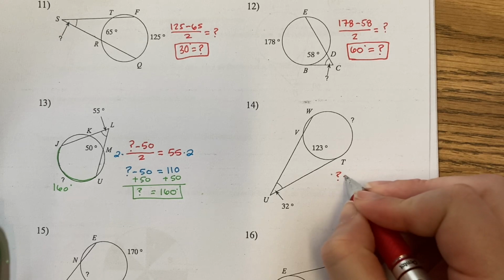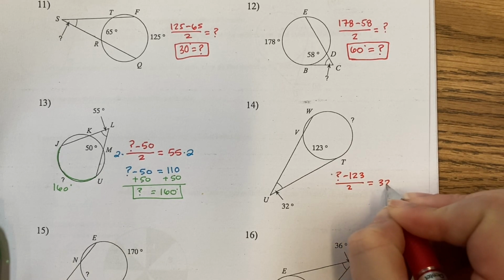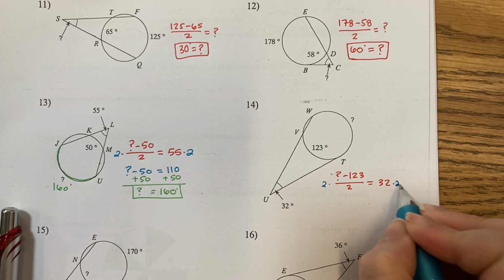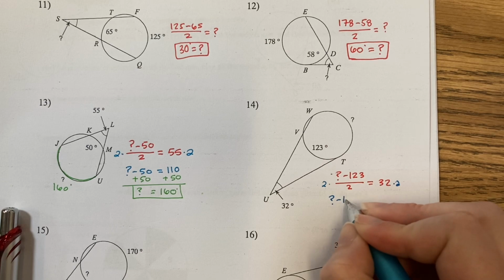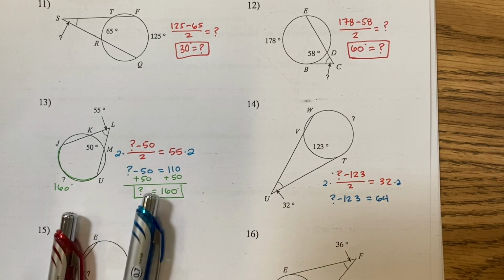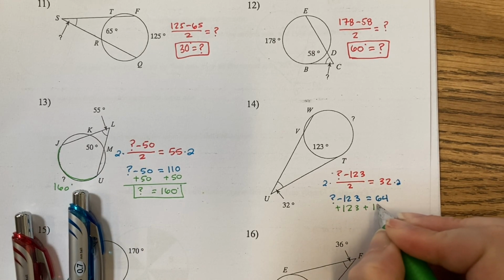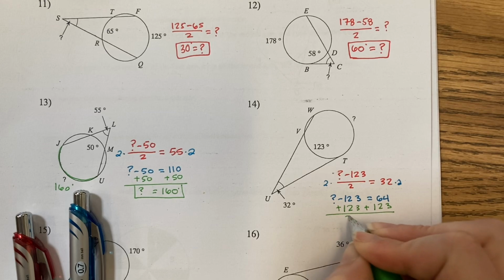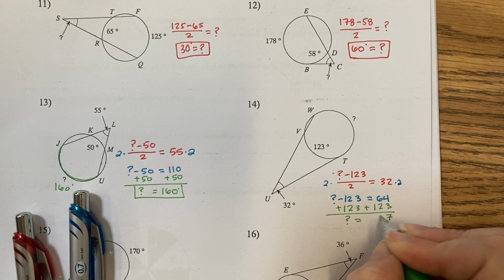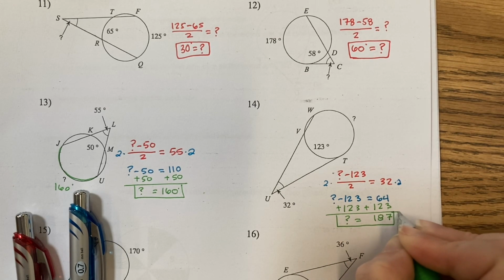Big arc minus the small arc divided by 2 equals the angle, times by 2. Add the 23 over the 123. 187.